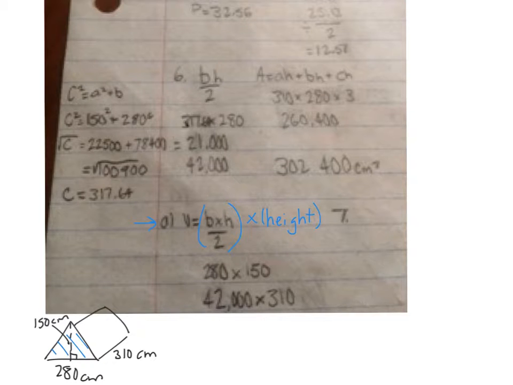So your base is your 280 that you have, times the height, which is 150. You still need to divide that by 2 and then times by your 310. So your 280 times 150 gives you this 42,000 that you have, which then you need to divide by 2 and times by your 310, which you have.